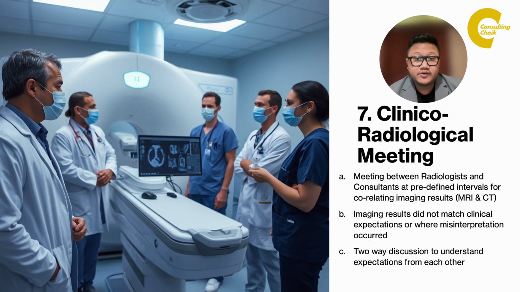Then we have the clinico-radiological meeting, a meeting of the radiologists and the other consultants and specialists. That can be the gynecologist, medicine, general surgery, all sorts of consultants. This meeting is very important so that they sit and discuss certain expectations or improvements that can be made from each side. It has to be done at a predefined interval.